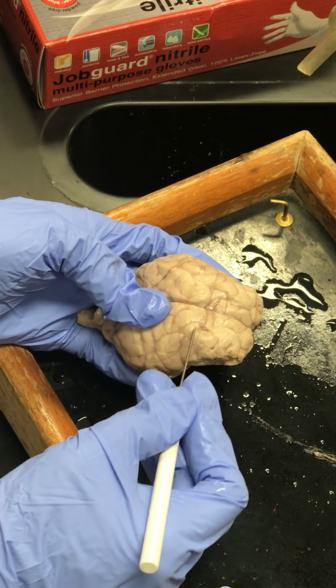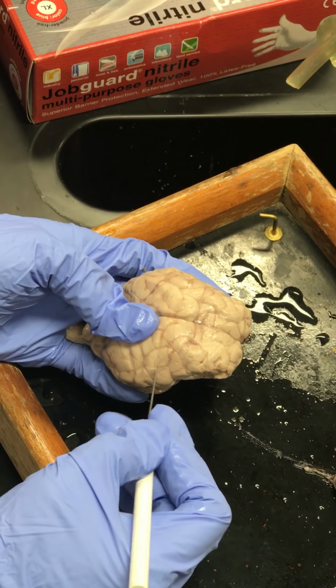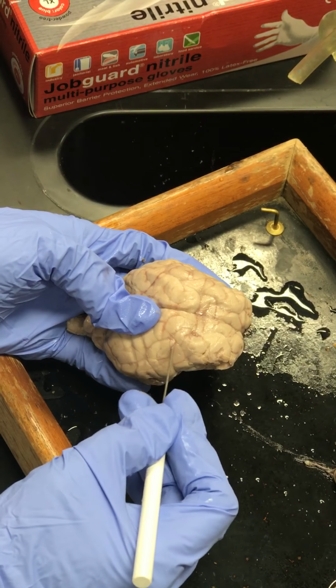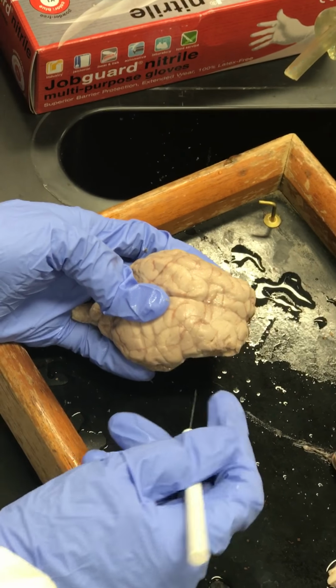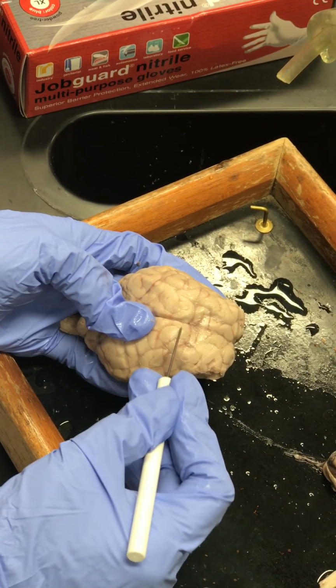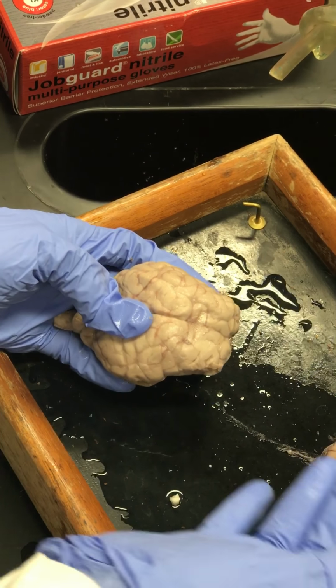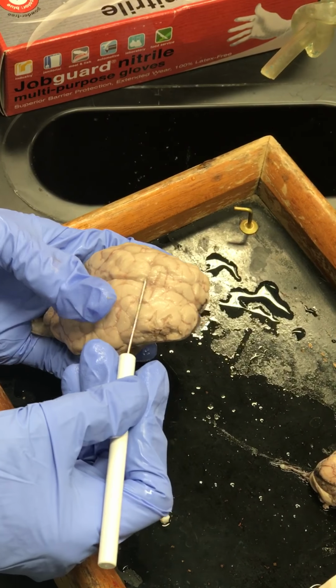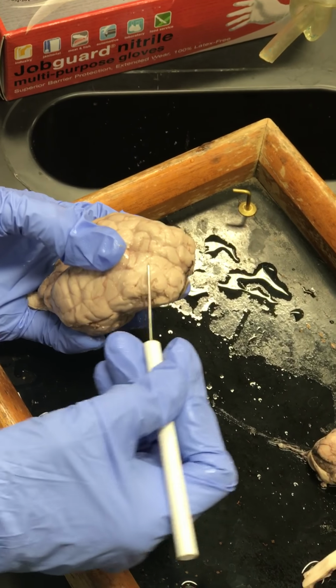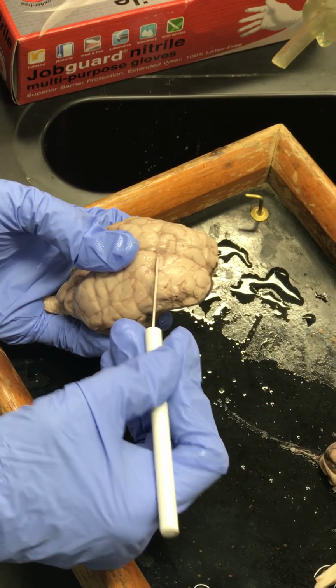This behind it, whatever these pieces are in here, would be postcentral gyrus, which is sensory. So homunculus is on this one and on this one, at least on human brain that I know of. So anything from here to here is called frontal lobe.